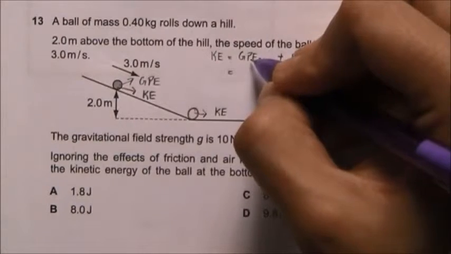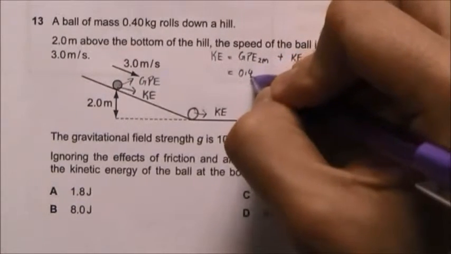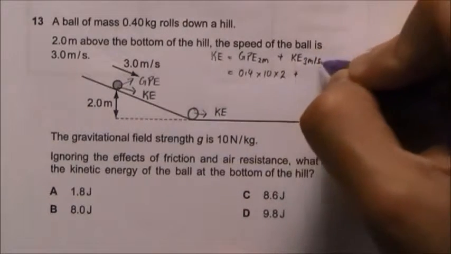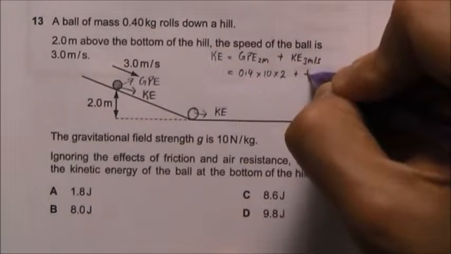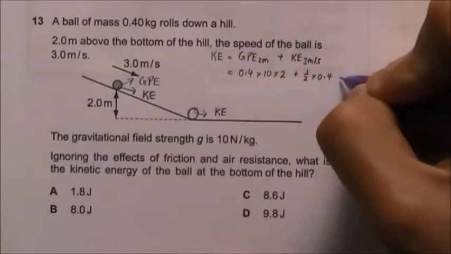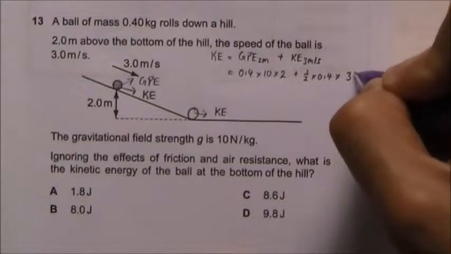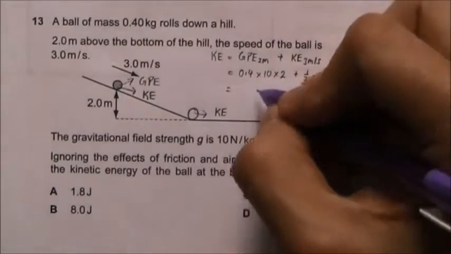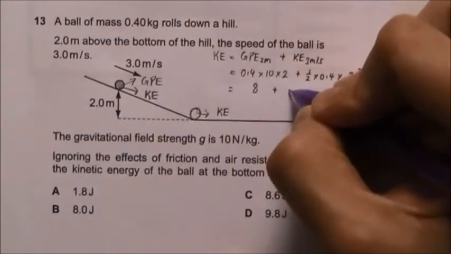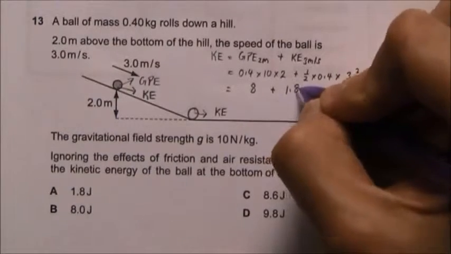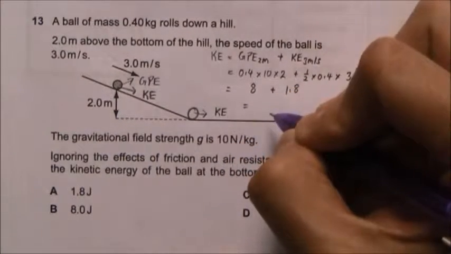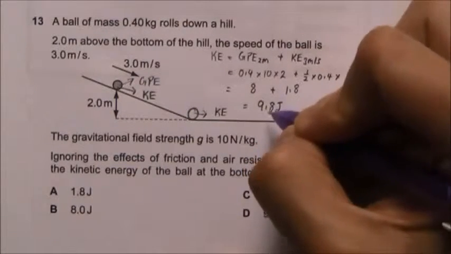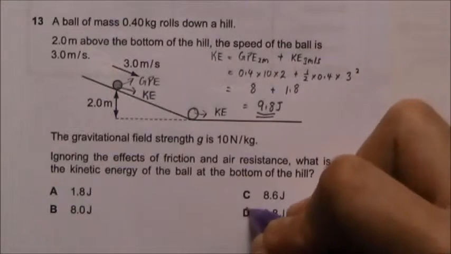Gravitational potential energy is equal to mgh, so it will be 0.4 multiplied by 10 multiplied by 2, and the kinetic energy is half mv squared, so it will be half times 0.4 times 3 squared. So the gravitational potential energy will be 8, and the kinetic energy will be 1.8. So the total energy that it has at the bottom of the slope will be 9.8 joule. So that will give us the answer as D.